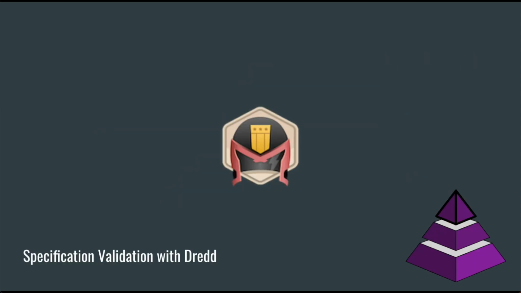The main documentation our consumers interact with is the OpenAPI specification for the Person API. In order to have a well-written specification, the API must work the way the specification says it works. We use the specification validator, Dredd, to make sure they are in agreement.